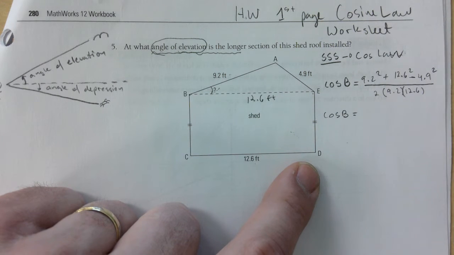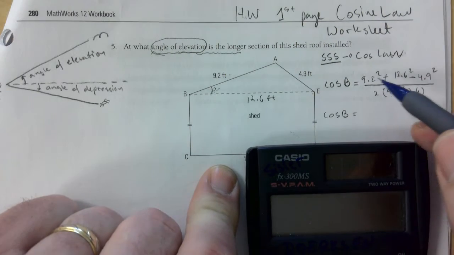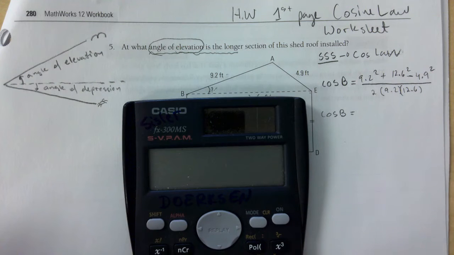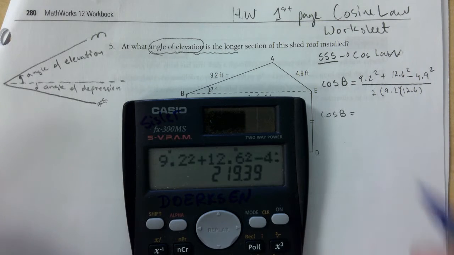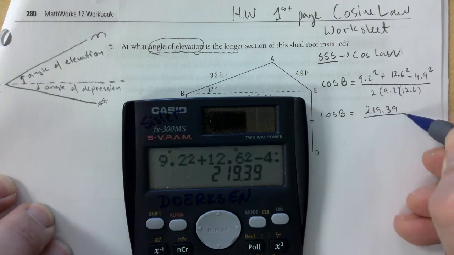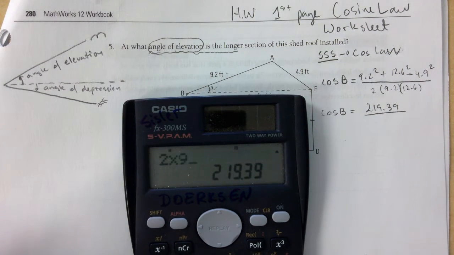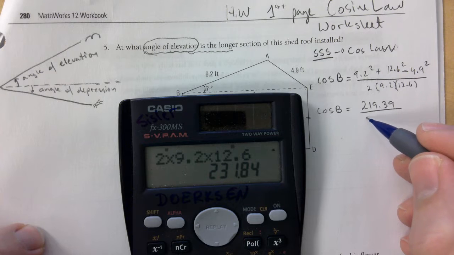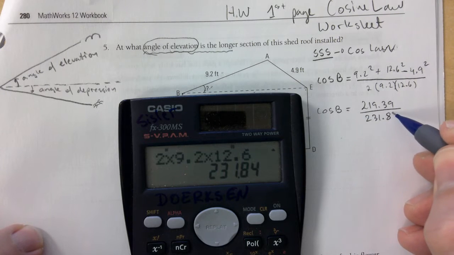Now this is where your calculator comes in handy. You'll figure out the top, and that's 419.39 over 2 times 9.2 times 12.6, which is 231.84.